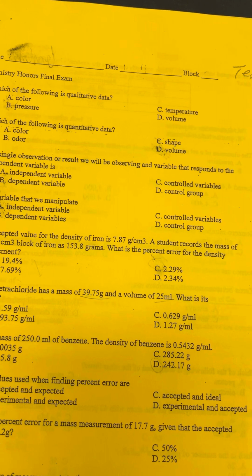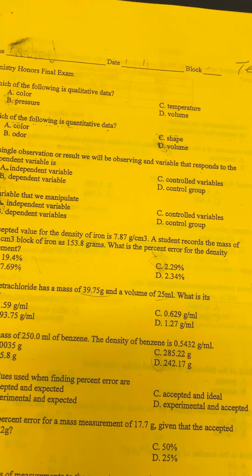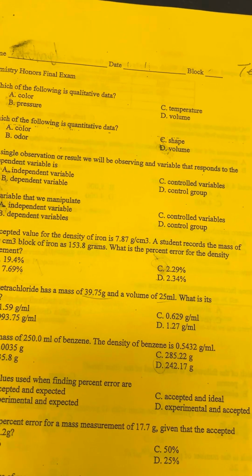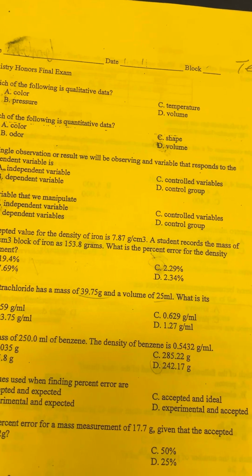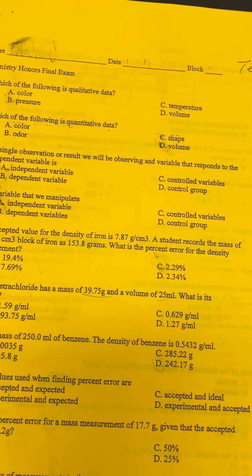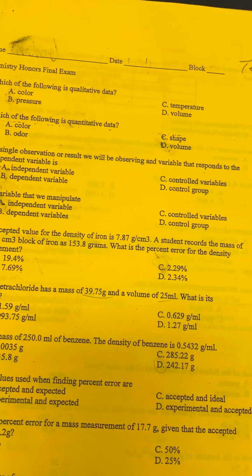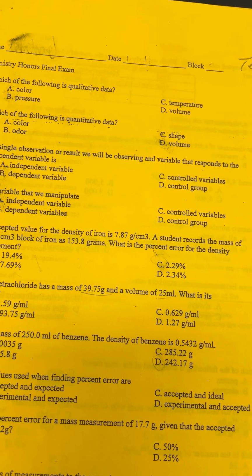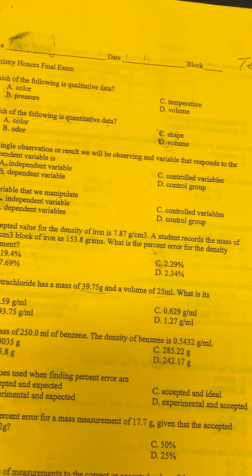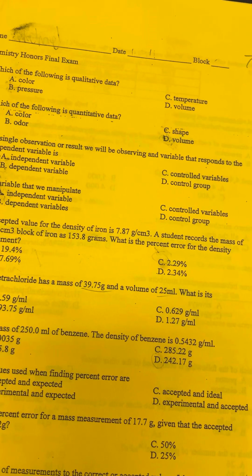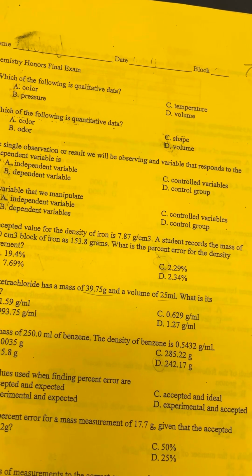Number 5. The expected value of density of iron is 7.87 grams per centimeter cubed. A student records the mass of a 20 centimeter cubed block of iron as 153.8 grams. What is the percentage error of the density measured? A, 19.4, B, 7.69, C, 2.29, or D, 2.34.